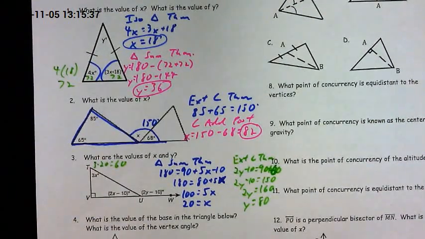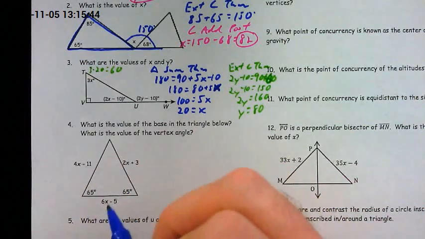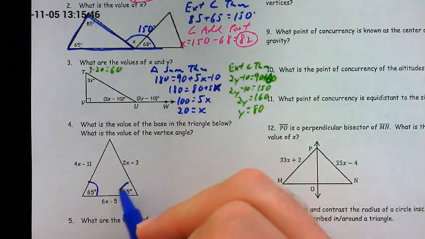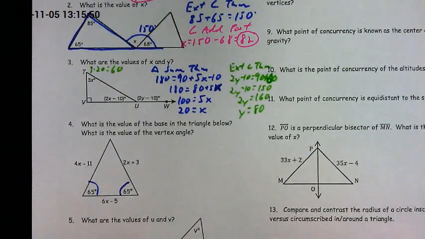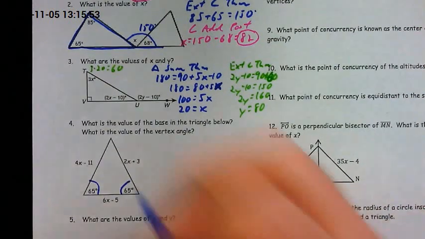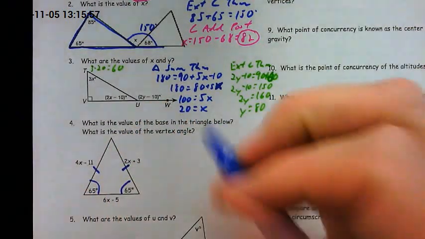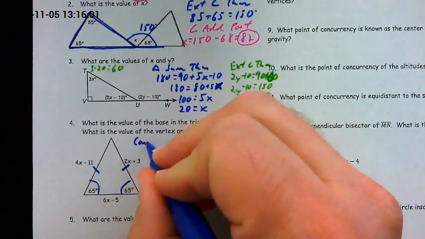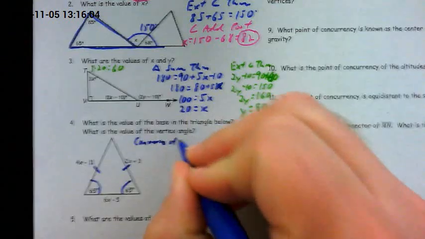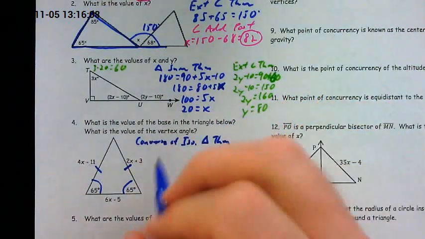Now, on the next diagram, we are given a triangle, and we are shown that we have these two pieces as congruent angles. Well, if we know that those two angles are congruent, what else do we know? The sides across them are congruent, making this an isosceles triangle. So we just used the converse of the isosceles triangle theorem.